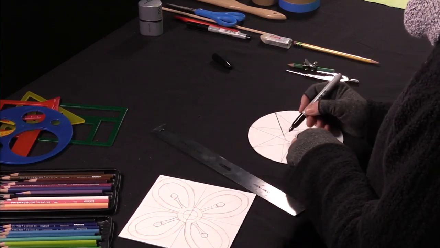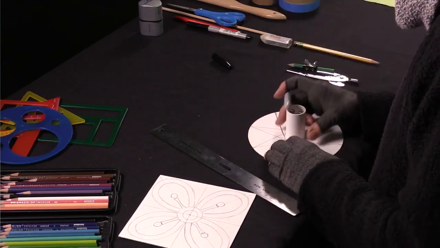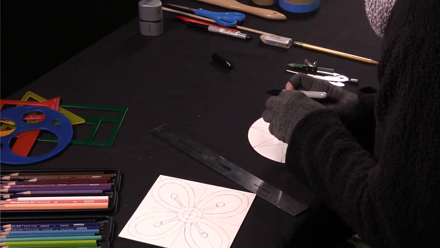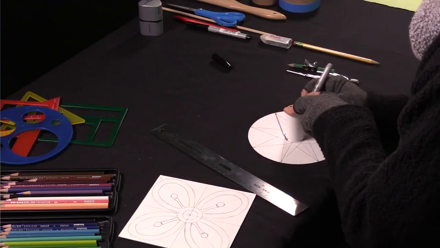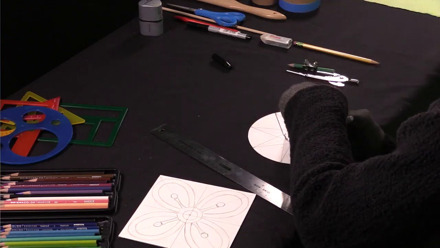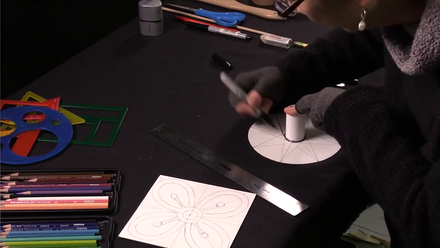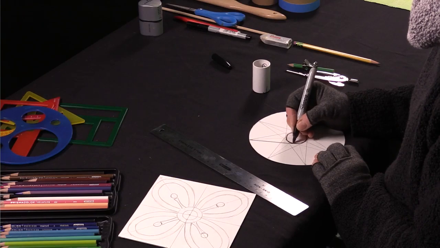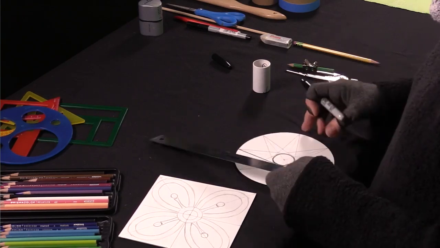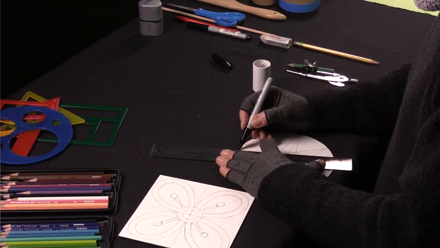Now, by the way, this center, I'm going to use this because I want to keep it really circular. I'm going to trace around that and make the center. Well, I thought it was going to be perfect. I have to fix it a bit. There we go. Okay, I'm going to keep going.